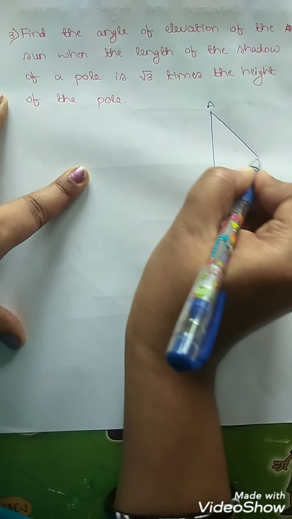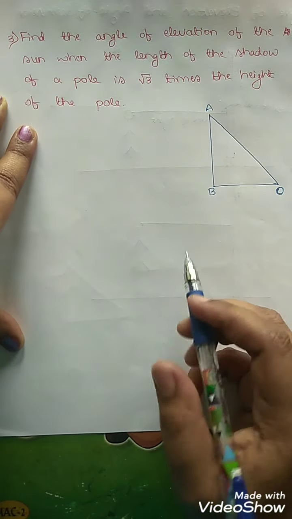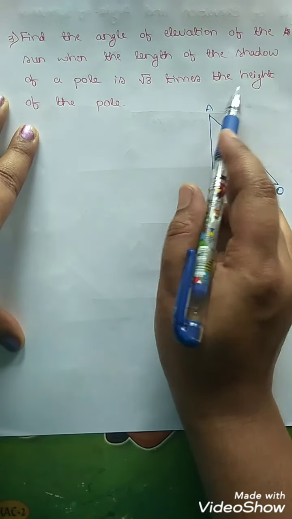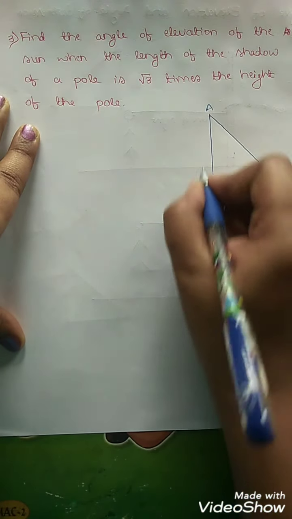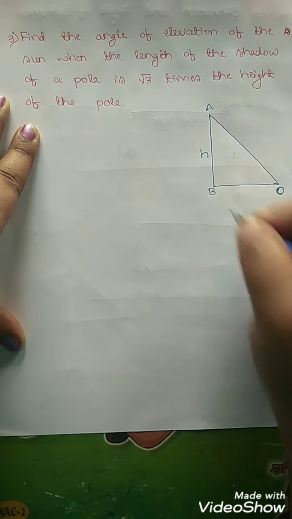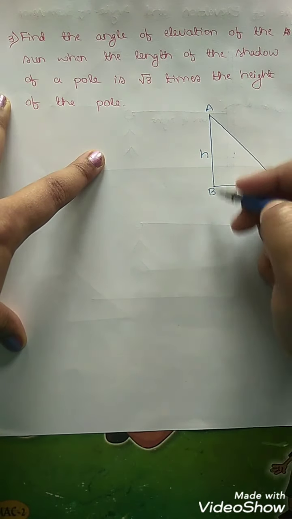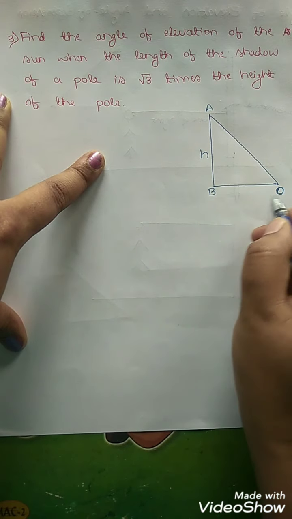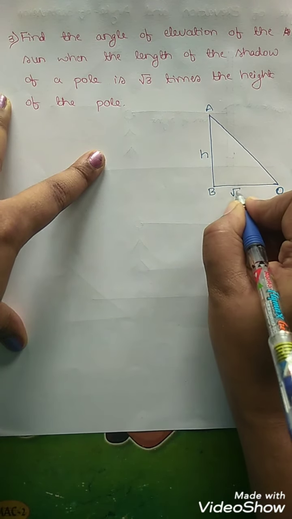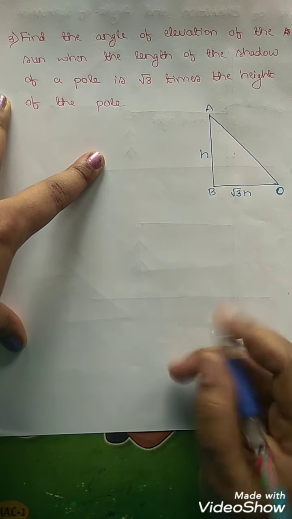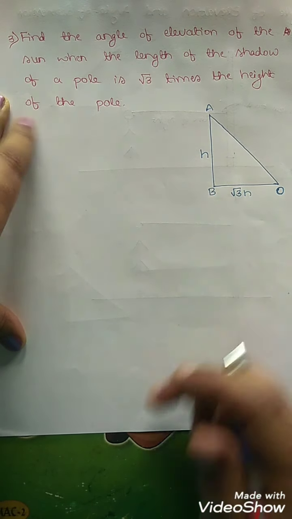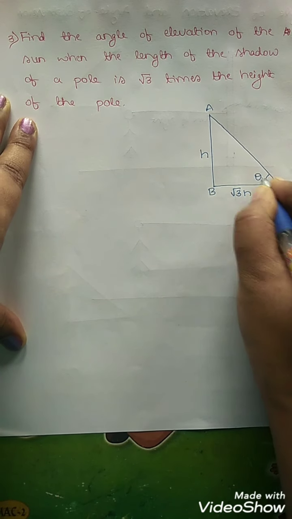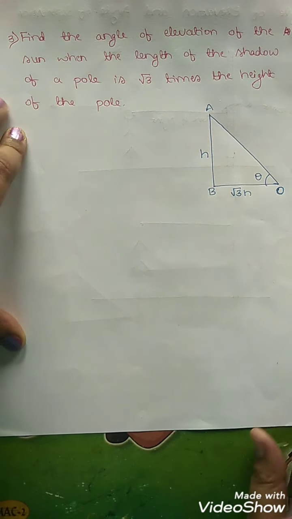Here OB is the shadow of the pole AB. Join AO. So here the length of the shadow of the pole is root 3 times the height of the pole. Suppose H is the height of the pole. AB equal to H. This is the shadow. The length of the shadow is root 3 times the height of the pole, which means root 3 times H. We have to find out the angle of elevation. Consider that as theta.